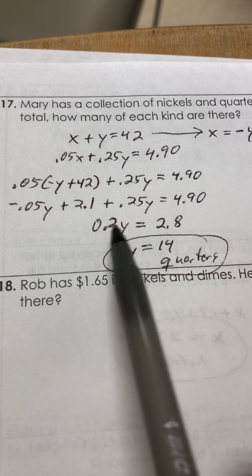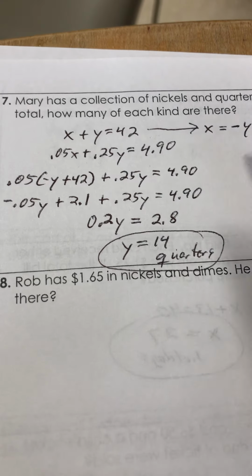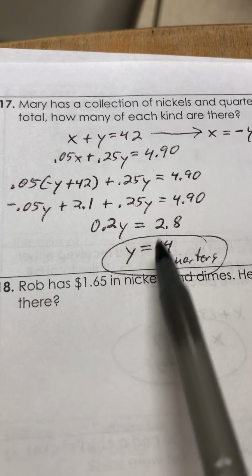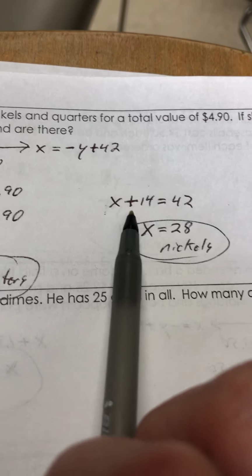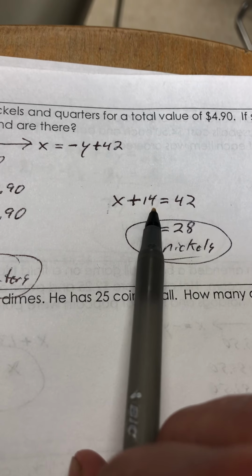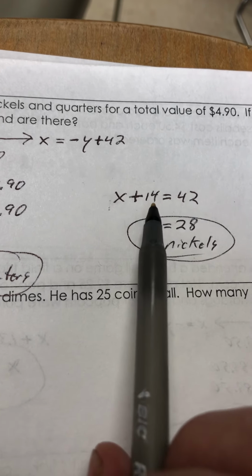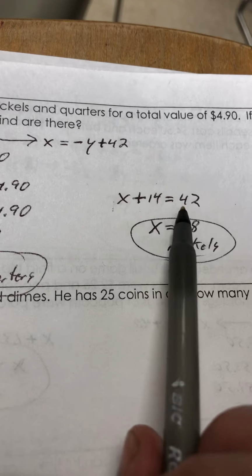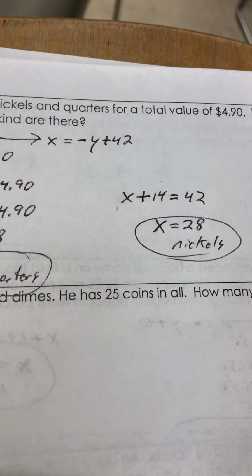So 2.8 divided by 0.2 to get y by itself gives me 14. Remember, y represented the quarters. So there's 14 quarters. Then I go back into that first problem, and I'm going to take x plus y. My y is 14, so x plus 14 equals 42. I just subtract 14 from both sides. 42 minus 14 gives me 28, so I had 28 nickels.